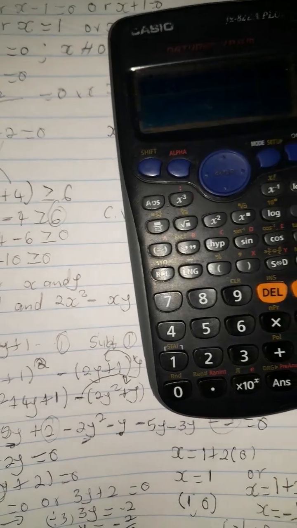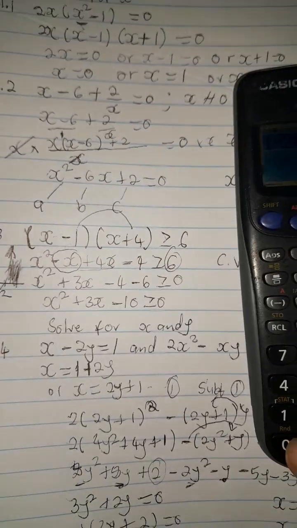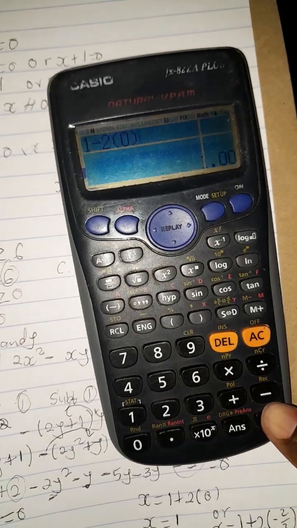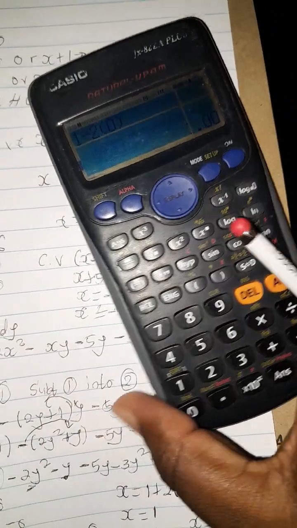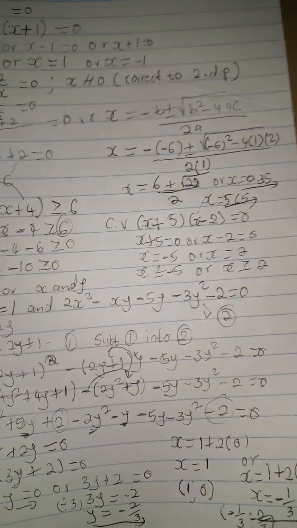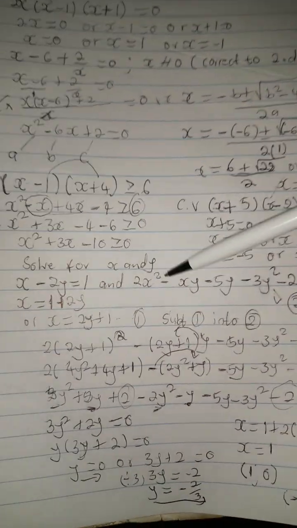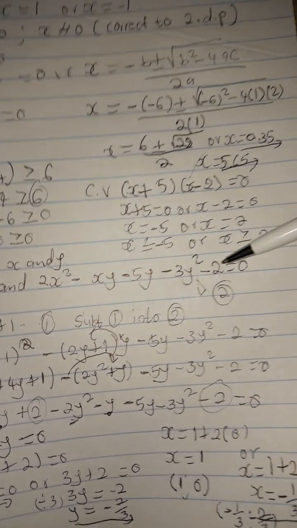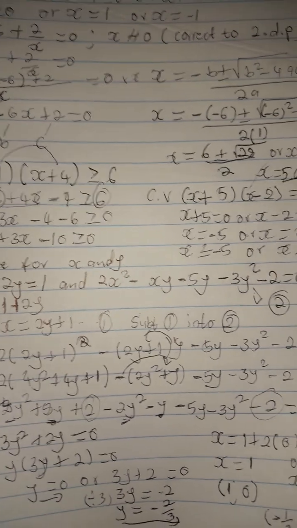Let's remember that we said when x is equal to 1, y is 0. Definitely it's 1. So meaning that our equation is correct. Even if you can, where there is x you put 1 and where there is y you put 0, definitely we are going to get 0 here. So that means our solutions are correct.